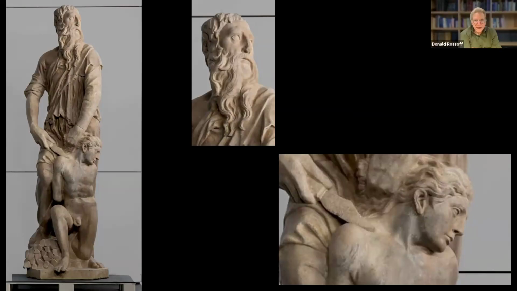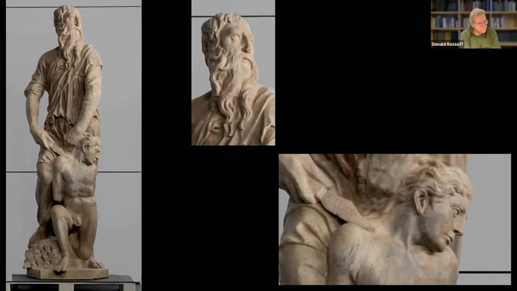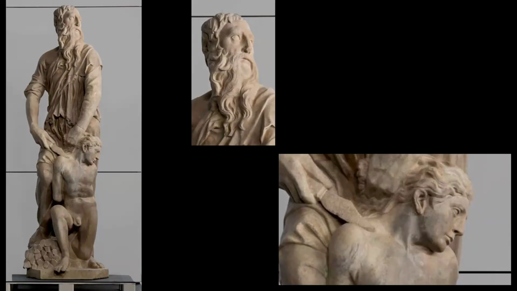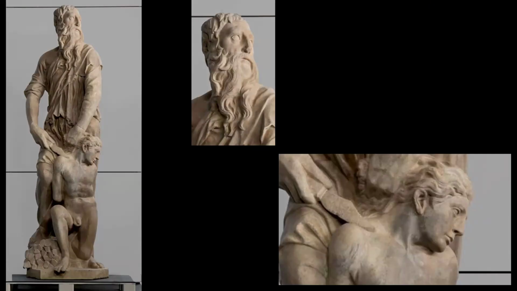It seems much more of a violent scene. Absolutely. He's grabbed Isaac by the hair. Isaac is stripped naked. And the body twists in both cases are indicative of that tension. The twisting in different directions, it looks like. Right. Abraham's looking up, Isaac's looking down.